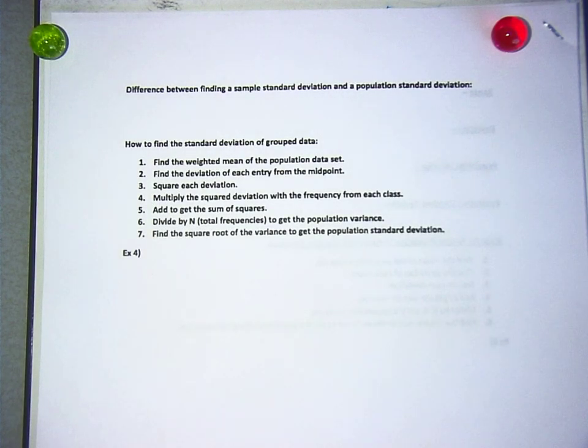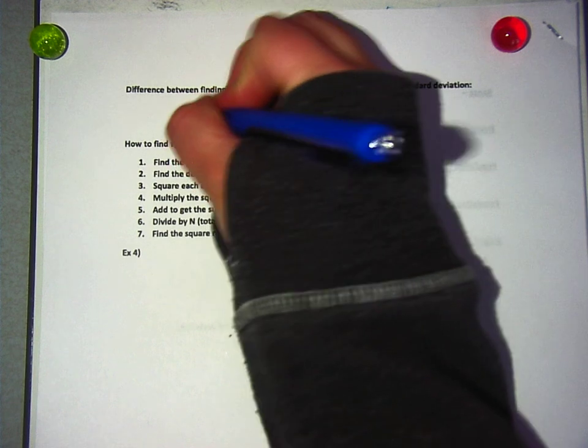The difference between finding sample standard deviation and population standard deviation is you divide by n minus 1.